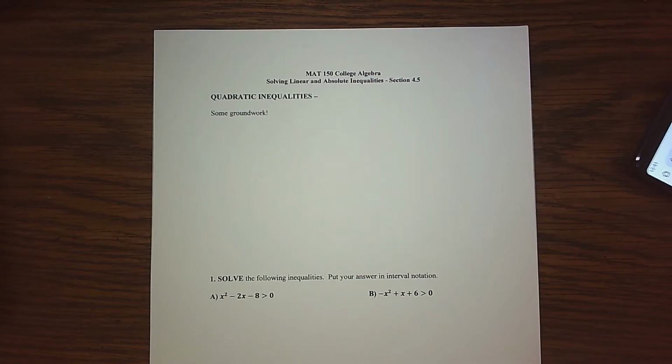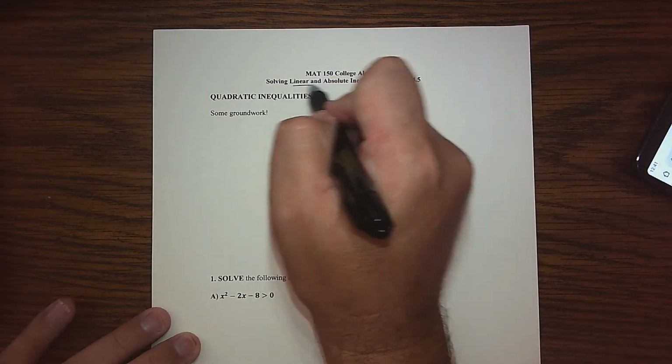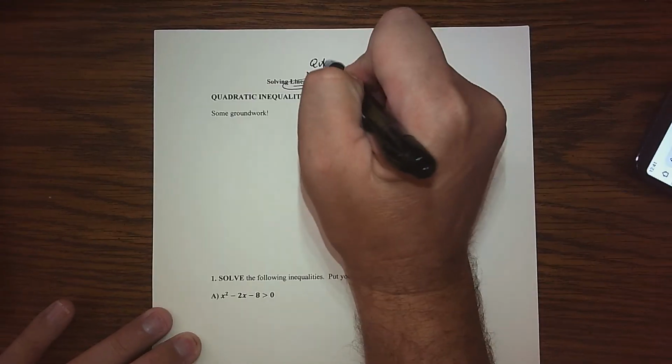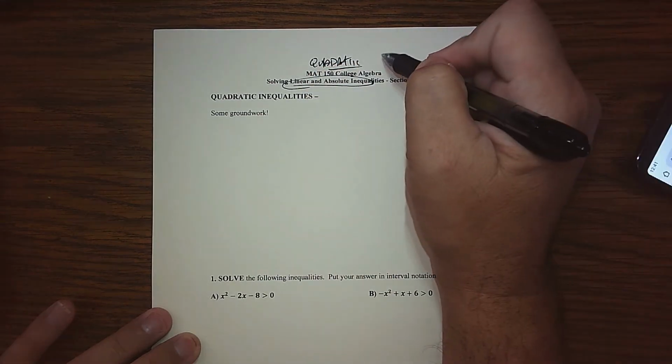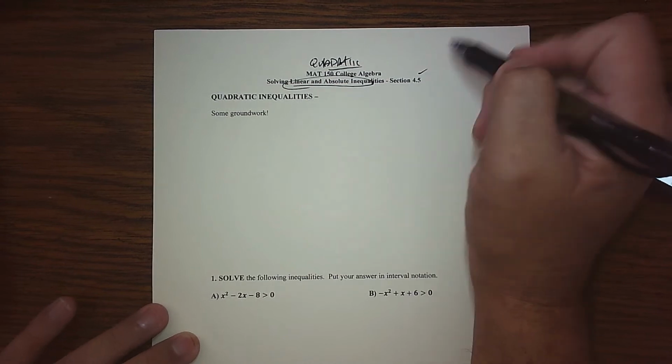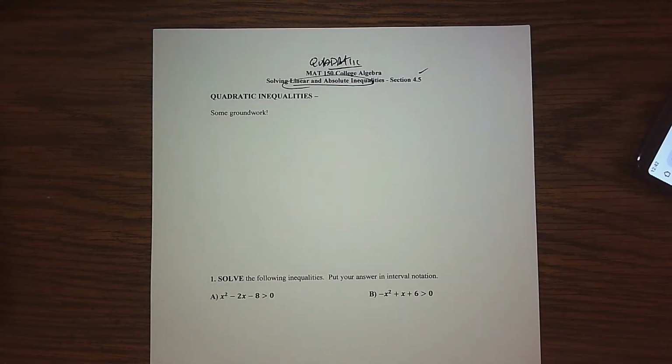So we're now going to move to 4.5. What we're doing, oops, I just realized I made a mistake here. This is all quadratic. Apologize for that. So this is all quadratic inequalities. Chapter 4 was pretty much all quadratic, and we'll be looking at quadratics here.